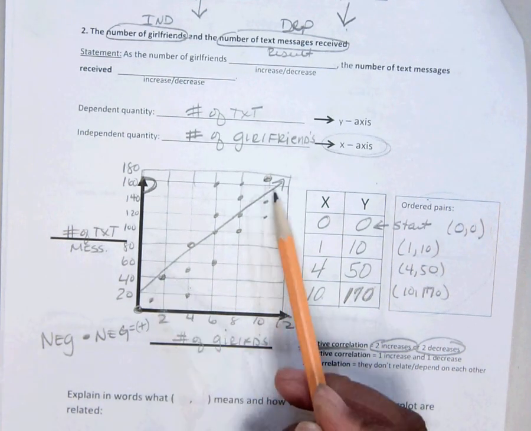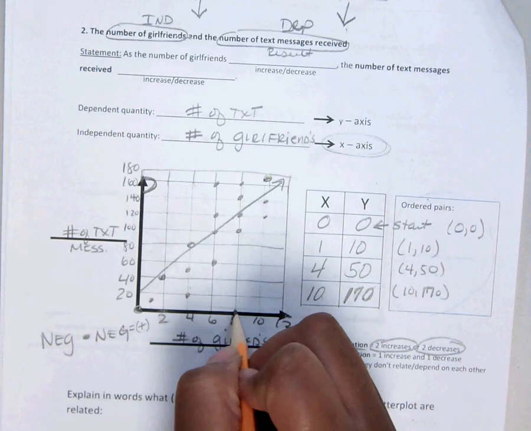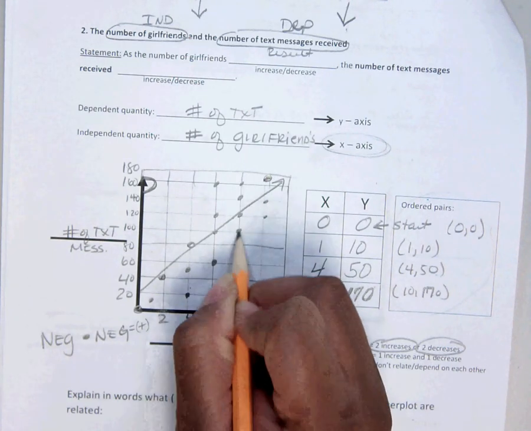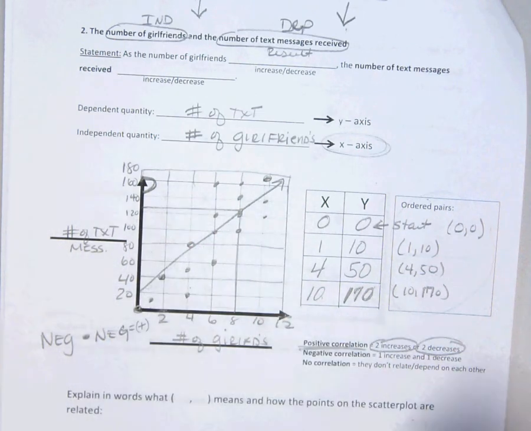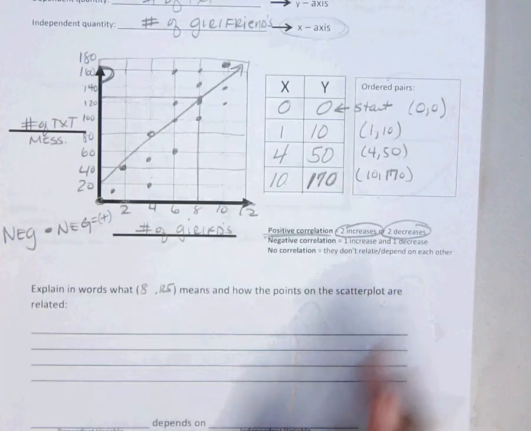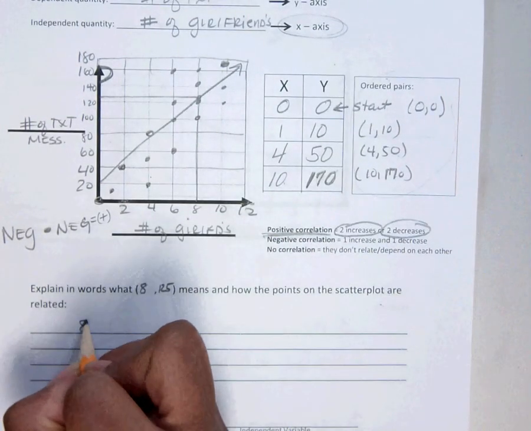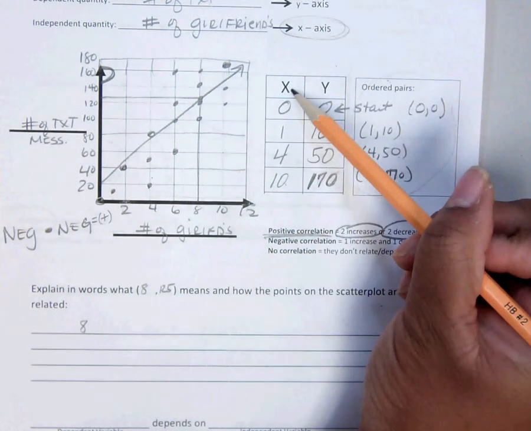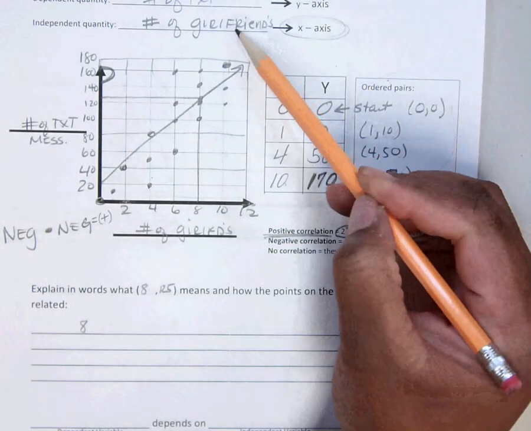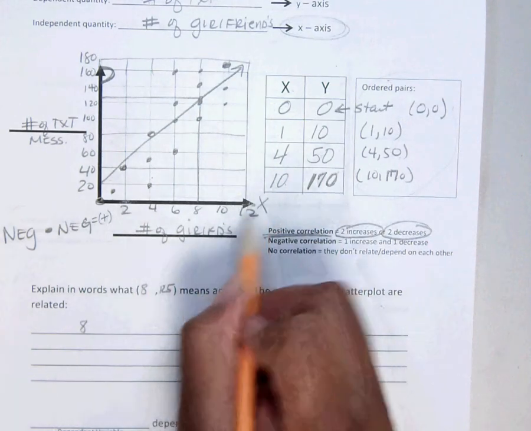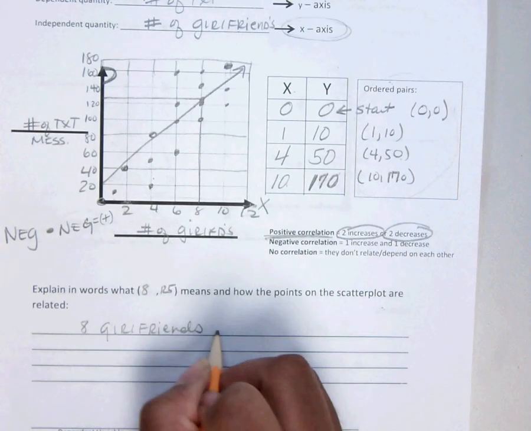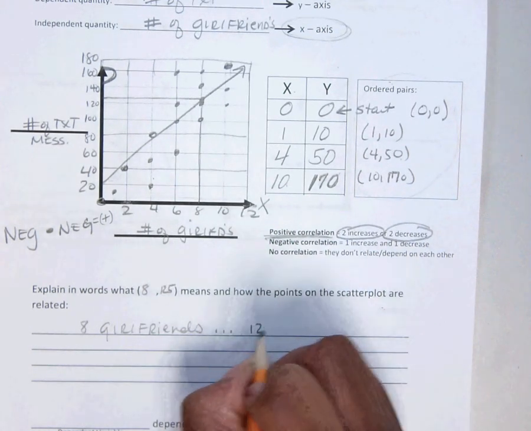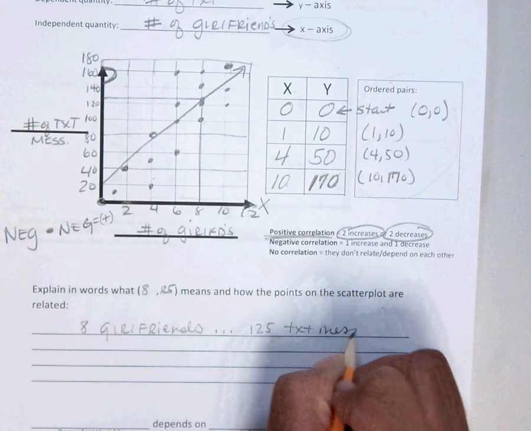If we use our trend line to predict, let's say we're going to predict at 8. According to my trend line, I am about maybe 125. So 8, 125. And now we get to write what that means. What did we say the X stood for? X is going to be the number of girlfriends, the x-axis. So 8 girlfriends would result in 125 text messages.